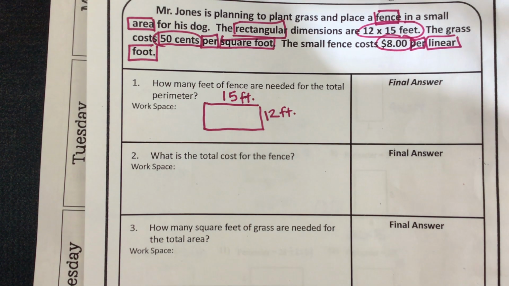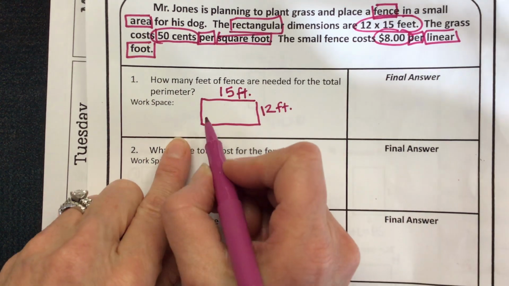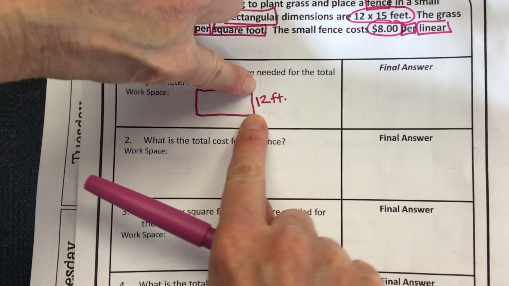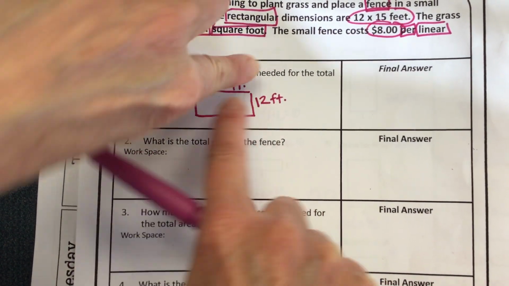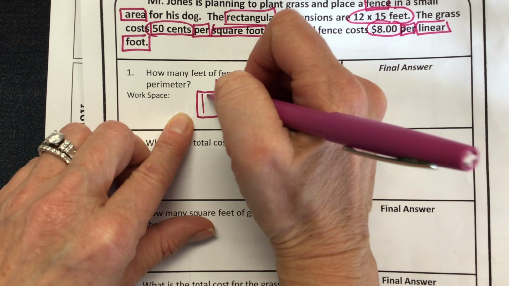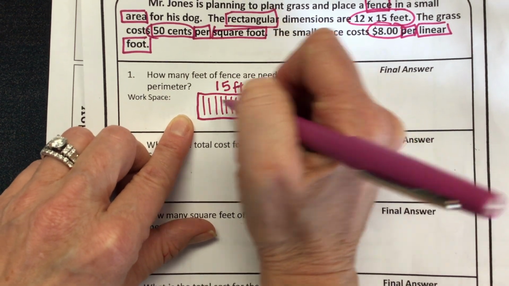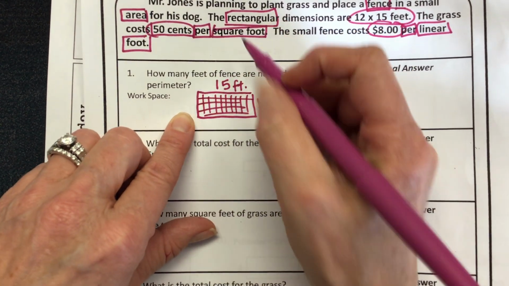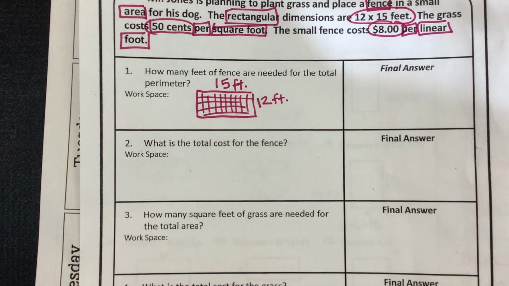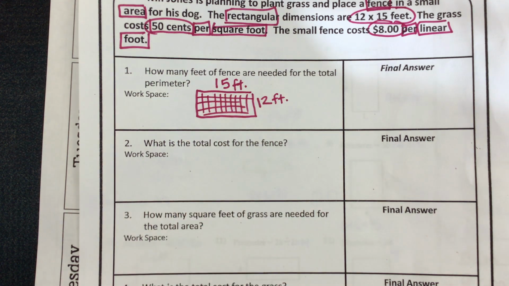So, to be clear, a linear foot is the distance from here to here, 12 feet. A square foot is how many literal squares, remember we've talked about that, are inside it. The area. Square feet is referring to area. Linear feet is referring to perimeter. Okay? So, how many feet of fence are needed for the total perimeter?